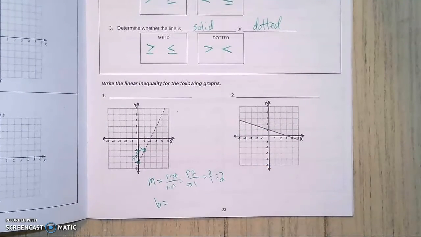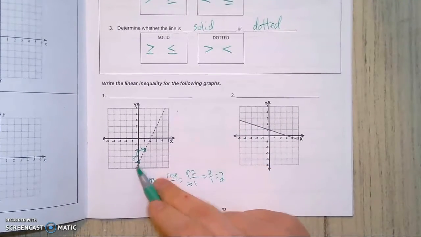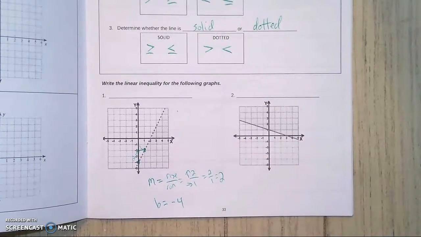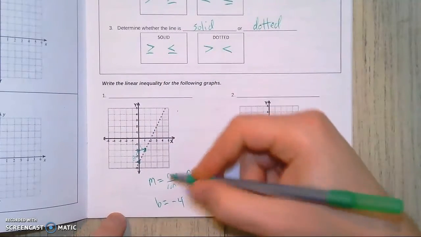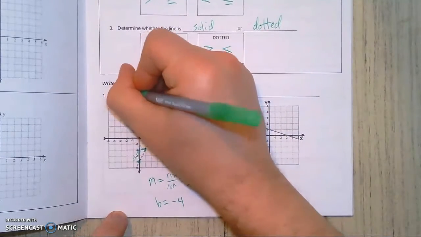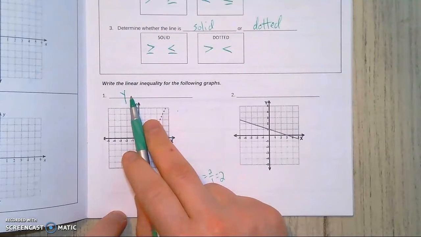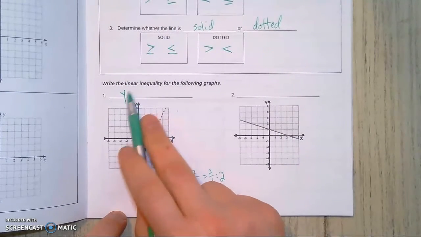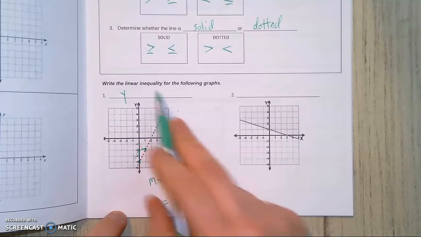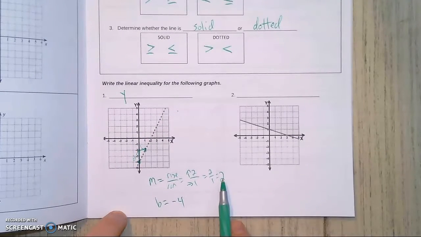For b, I'm looking for a y-intercept, a point on the y-axis. How about negative 4? With those two values, the slope and the y-intercept, I can now write y, but I'm going to leave this blank for a second. It's not an equation, so don't put an equal sign there. Just skip a blank space where our symbol will go. And on the other side, I can put my mx, 2x, minus 4.